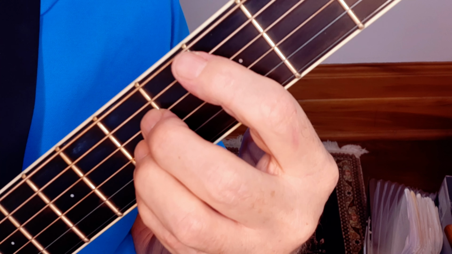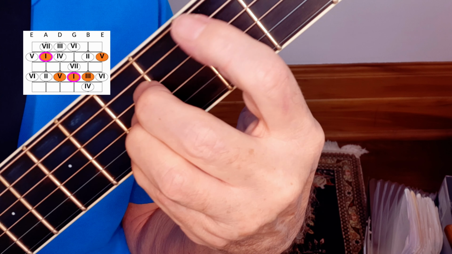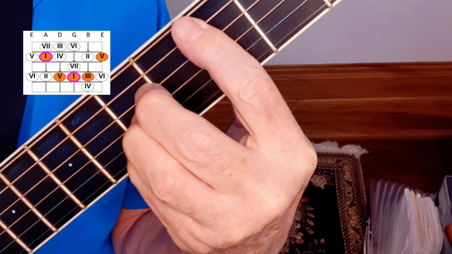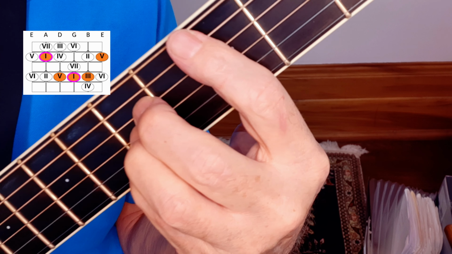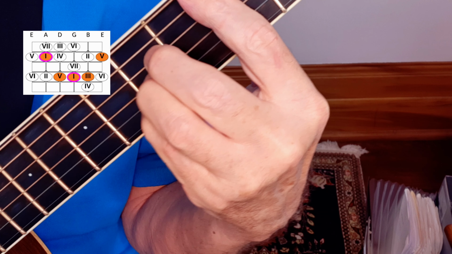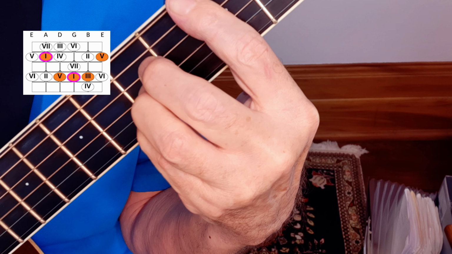Okay, this is the A form, and I'm playing this C major scale. I'm playing a C major chord and a C major scale, but in the shape of A, so in between the 3rd and 5th fret like this.